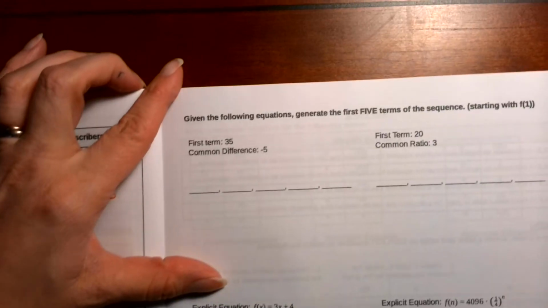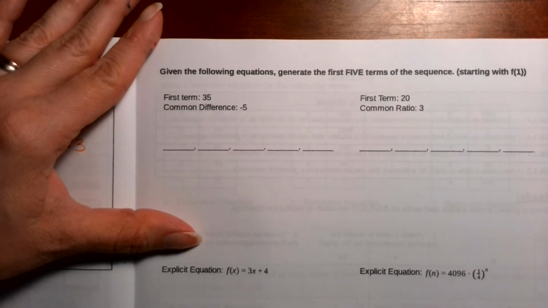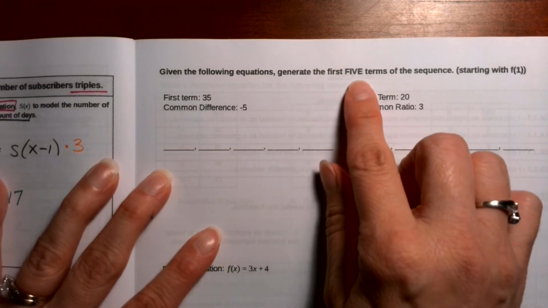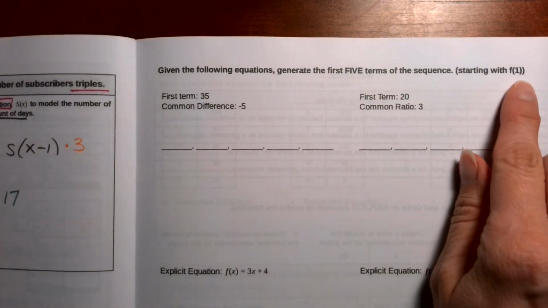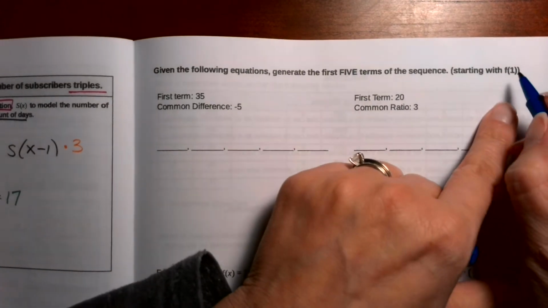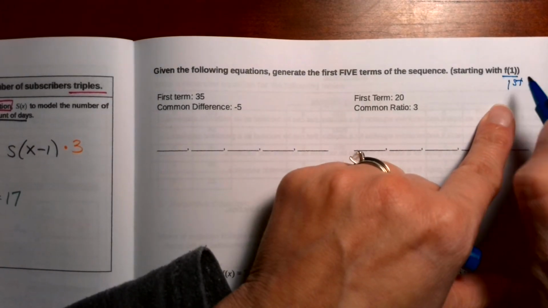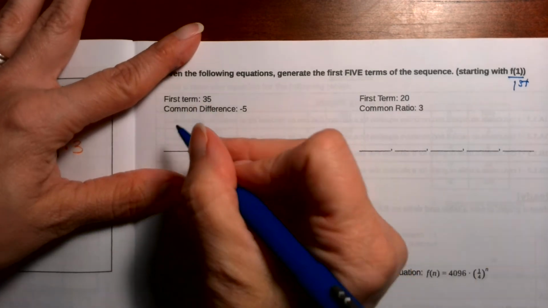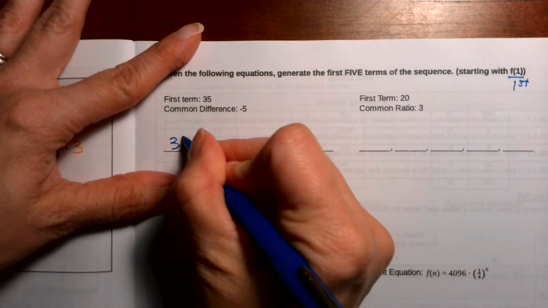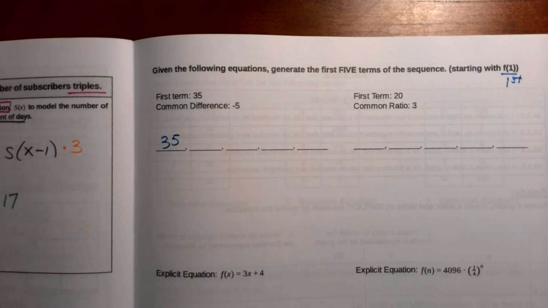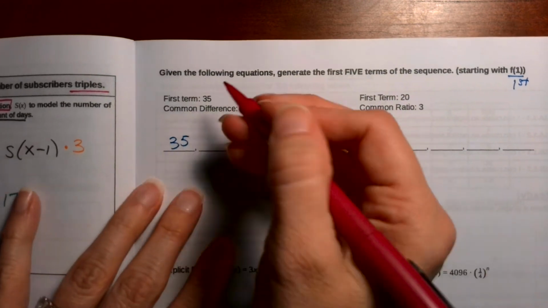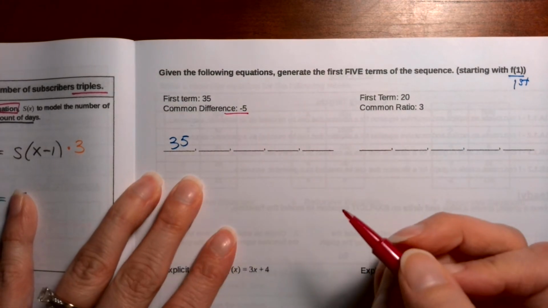There's no stories. They just have some numbers. Okay, so we have 5 blanks. Generate the first 5 terms, starting with f of 1. Okay, so f of 1 means the first term. They're telling me the first term is 35, so I'm going to fill out the first term being 35. They have to give you a starting value, and then the common difference is minus 5.